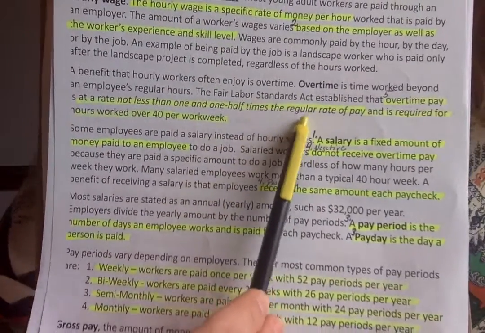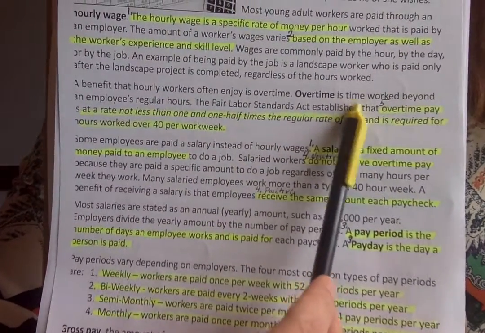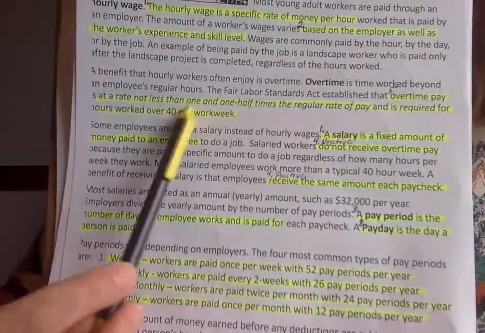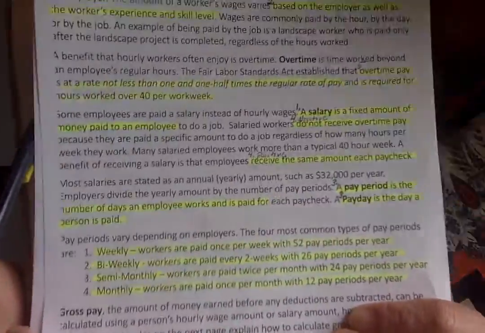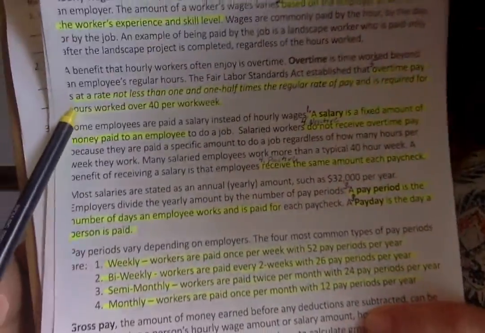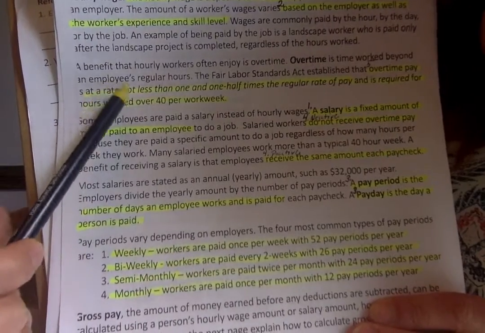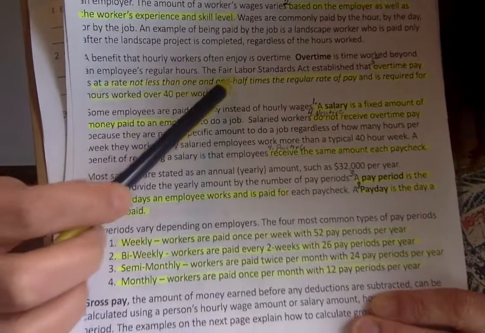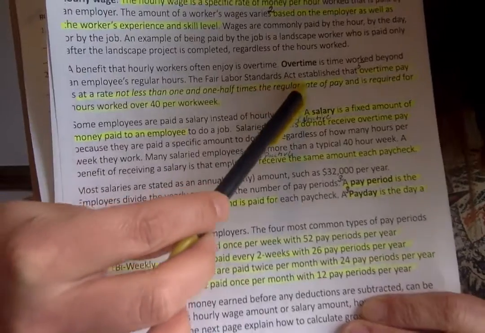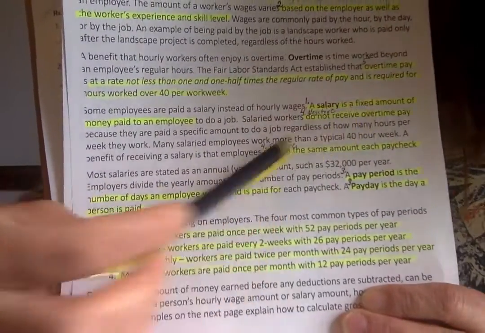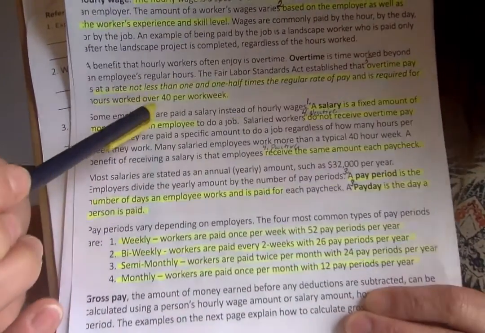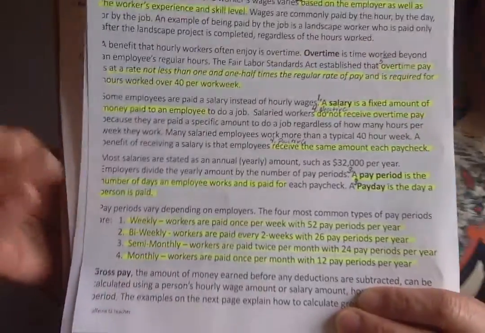You don't have to write this because it already says it in the question, but overtime pay at a rate not less than 1 1/2 times the regular rate of pay and is required for hours worked over 40 hours per week.